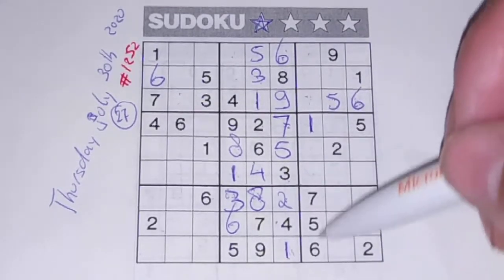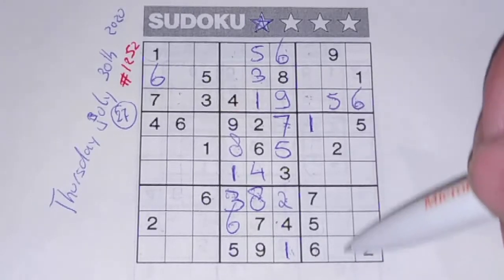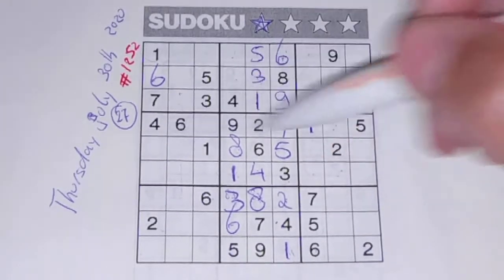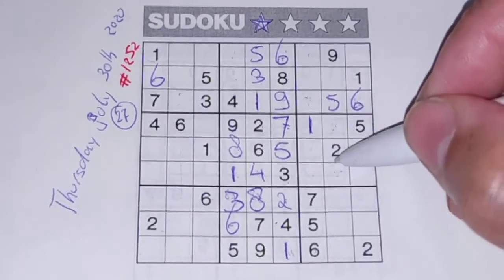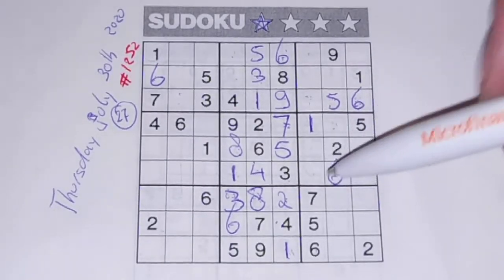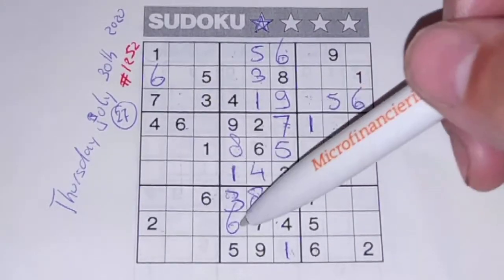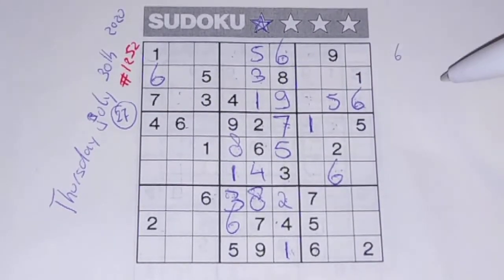6 in the last column, 6 in that column, so in the column between. The only 2 places for the 6 should be here or there. We see here 6, no 6 there. 6 should be there. And all the 6s are used, I can see. Yes, alright.